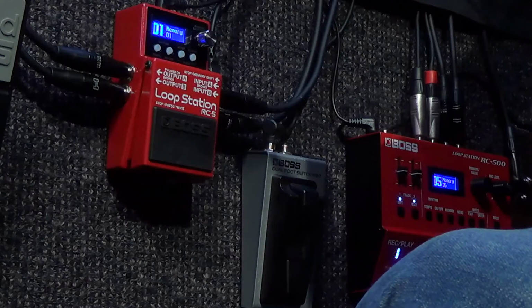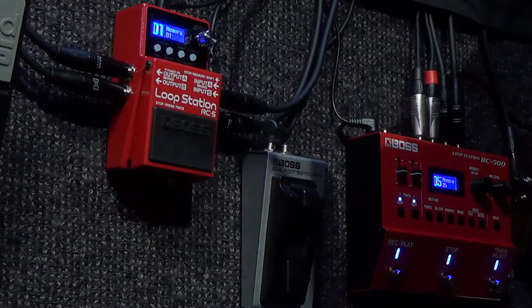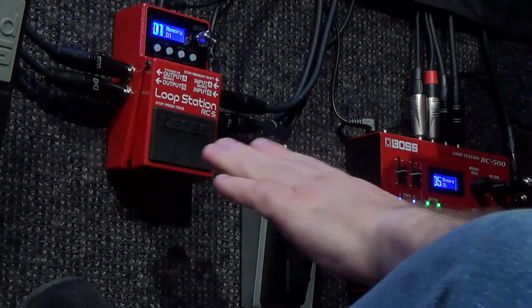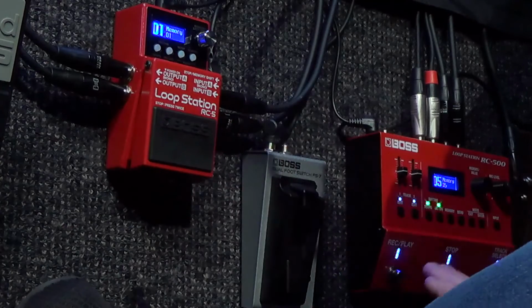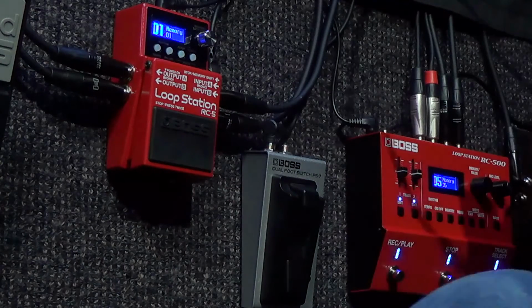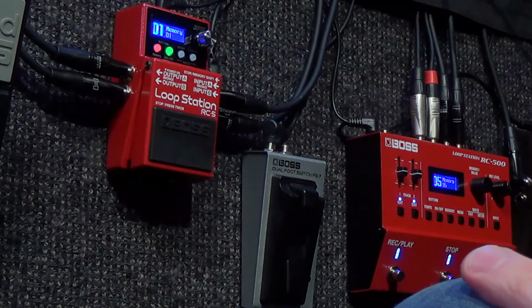There's also some effects on board in both the units. The RC5 has a reverse function, but the RC500 has a whole bunch of effects in there, which we'll go through and I'll show you, which are a whole lot of fun.